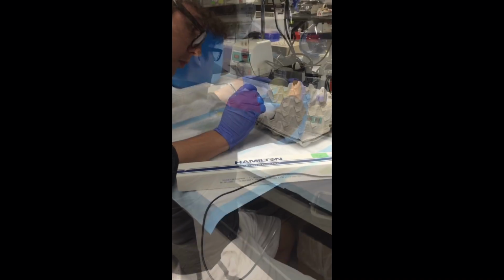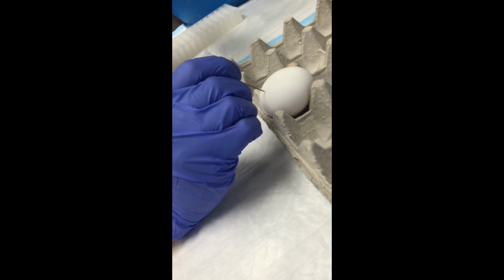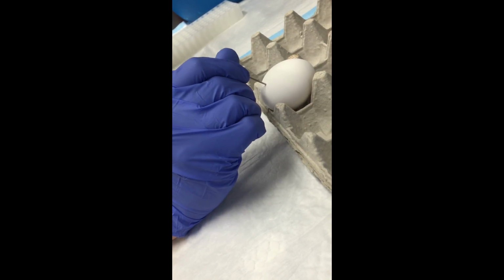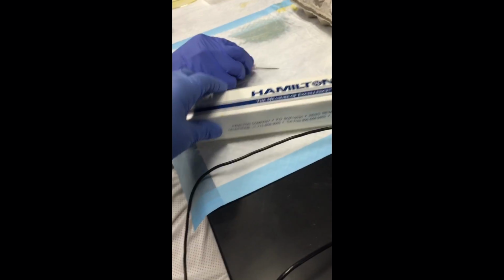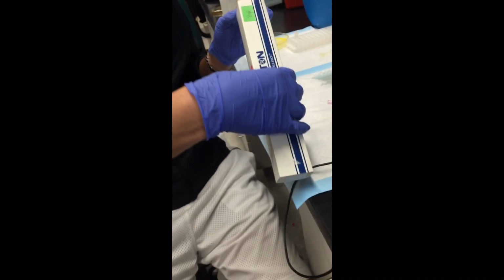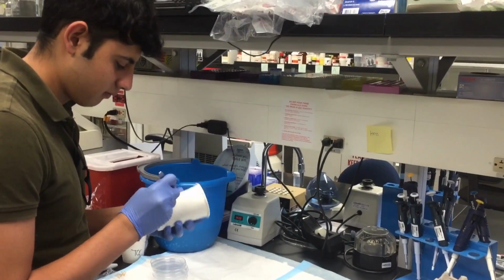After the eggs are staged correctly, injections are required. With the help of a needle, a little hole is made on the side of an egg so we can inject with a syringe 5 milliliters of control and 5 milliliters of TCE that are injected into the yolk.